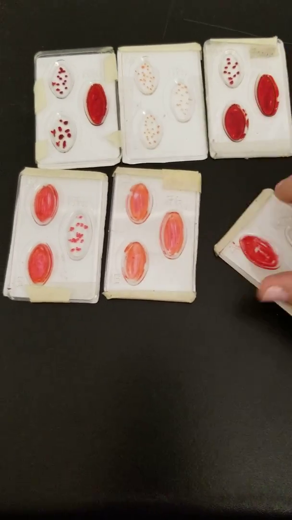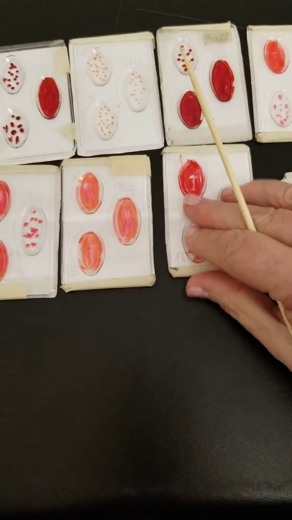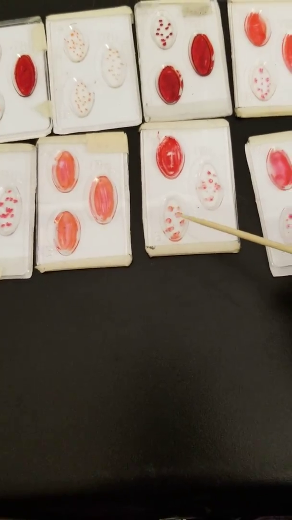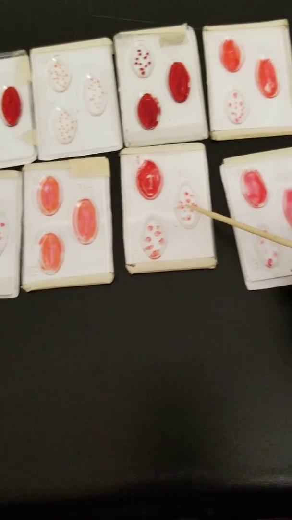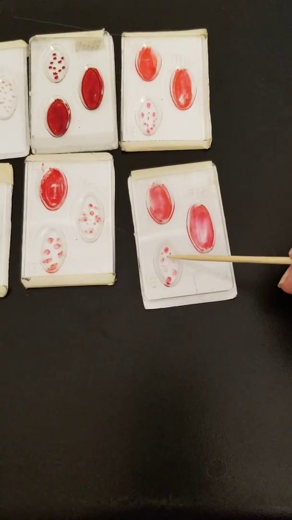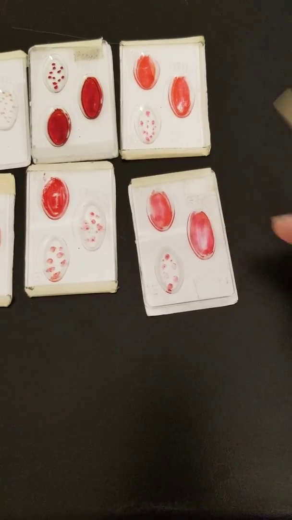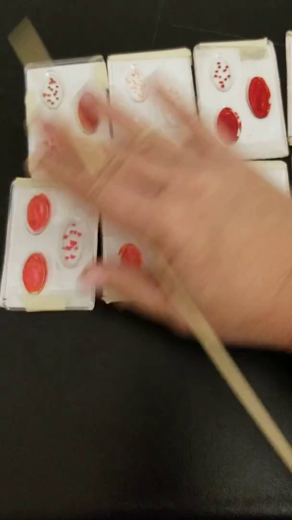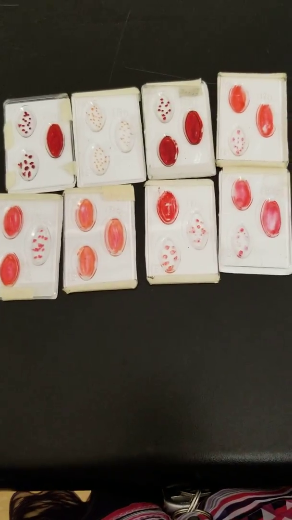This one's also flipped upside down. There we go, flip it around. This one would be B positive, and this last one would be B negative. So that's how we would read these plates. And there'll be some examples of them on the test.